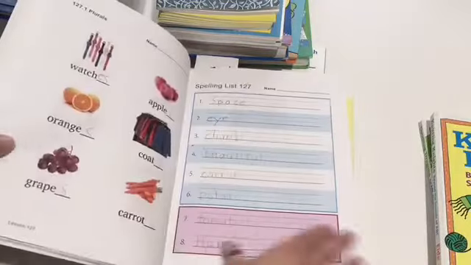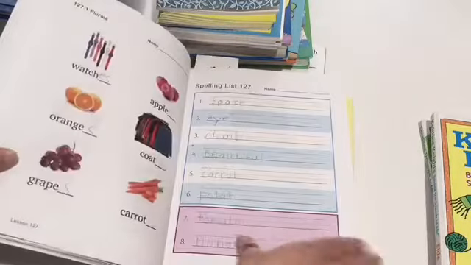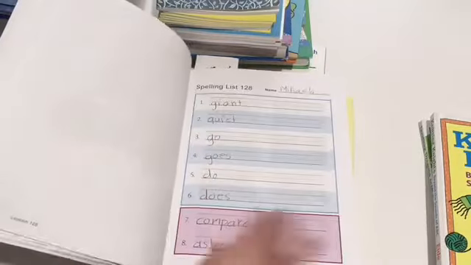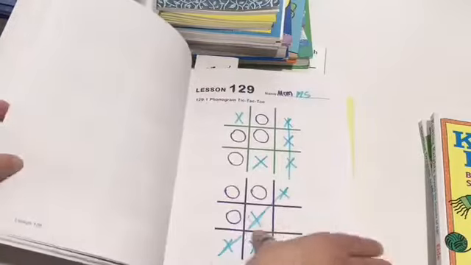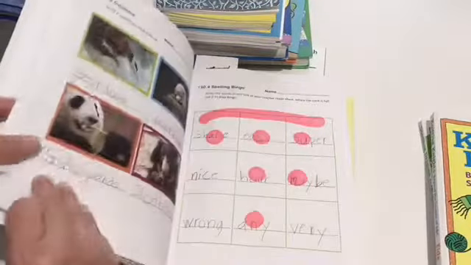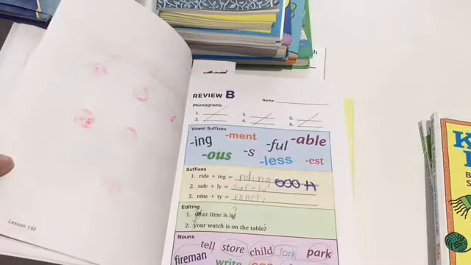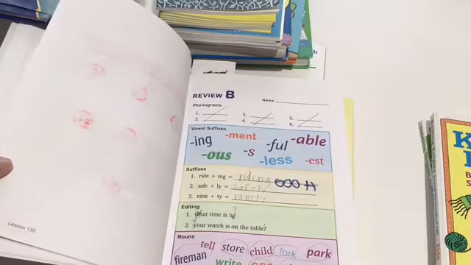So again, some more plurals, nouns. So these are just some. I'm still doing some tic-tac-toe and things, person, place, things. So it's been a really fun way of learning language arts.